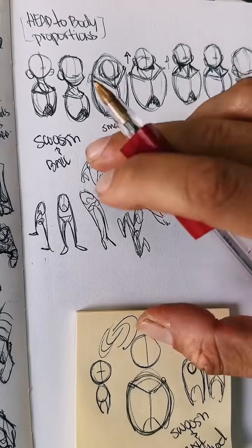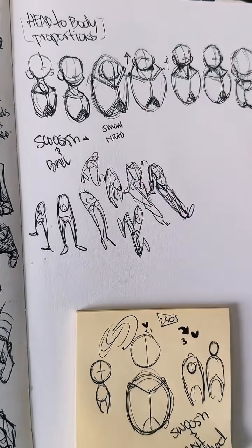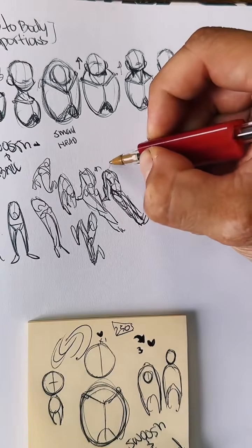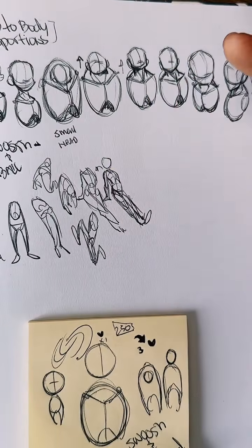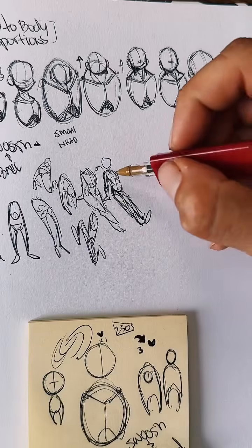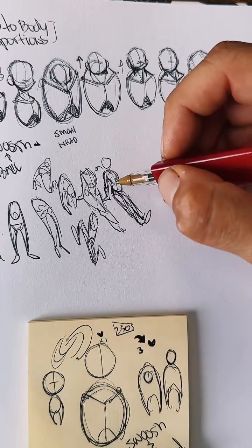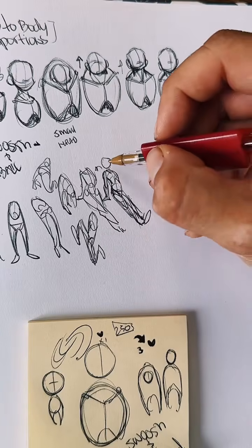So the swoosh and ball, that's the swoosh part. And the ball part is really easy. When you are drawing a head, just draw a ball. Don't overcomplicate it. We're thinking about proportions here. We're not thinking about details and how we connect. We're thinking literally about proportions.